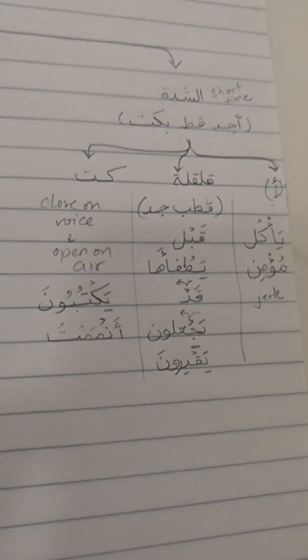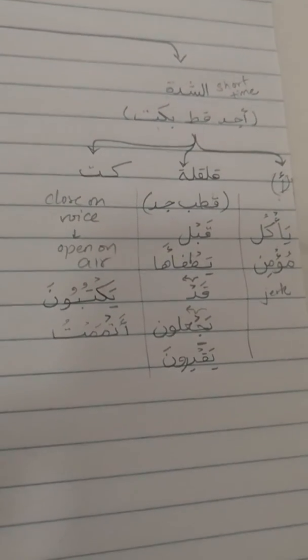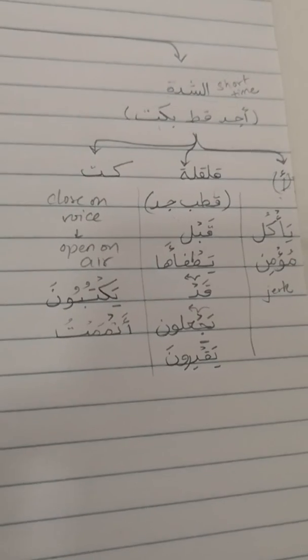So here you can see the three categories. The first is hamza, the second is the qalqala letters, and the third is the kaf and ta. These are all short time letters, and each of them needs a separate thing to be done to get rid of the shortness of them, and for the listener to hear that this letter is being read.